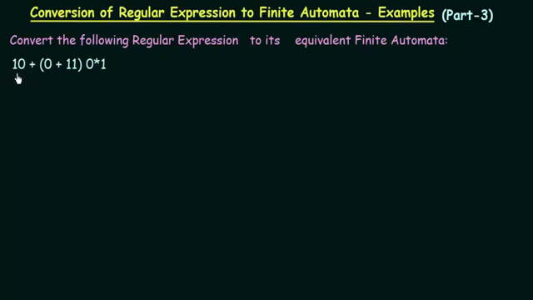Alright, so here if you see, we have 1 0 and we have a plus symbol, that is OR, and we have this sequence that follows. So for my first step, I will treat this 1 0 as a single symbol and 0 plus 1 1 and 0 closure 1, this whole thing I will treat as another symbol. So let us design it in a simple way like that.